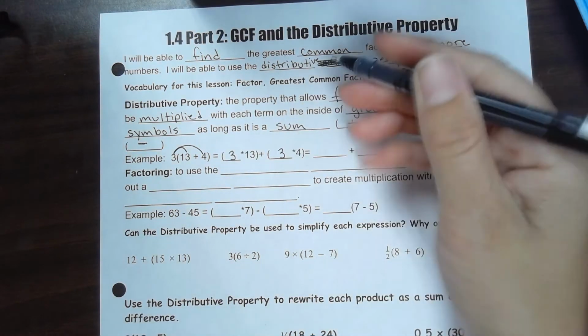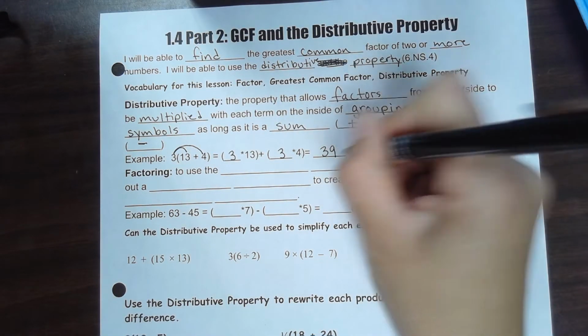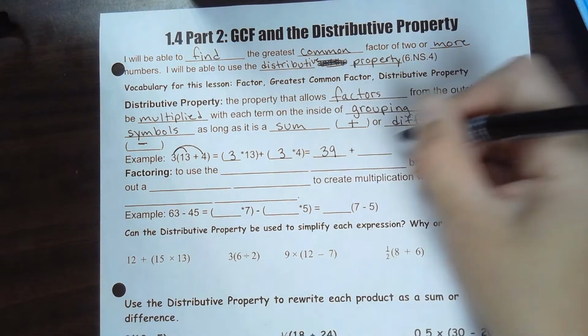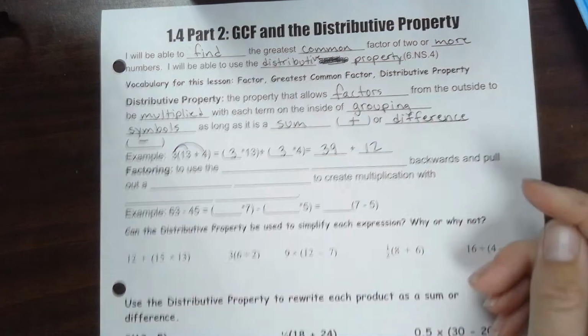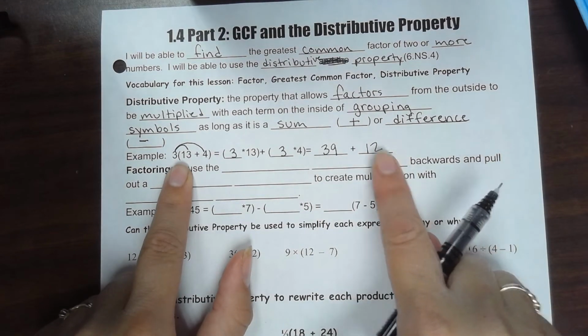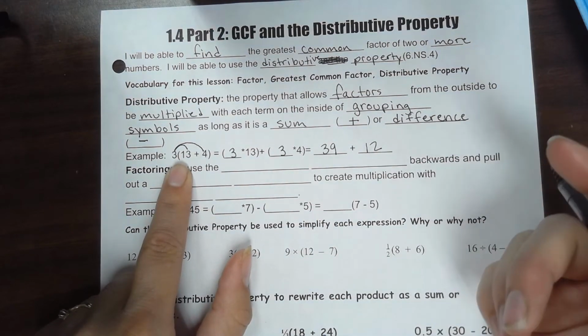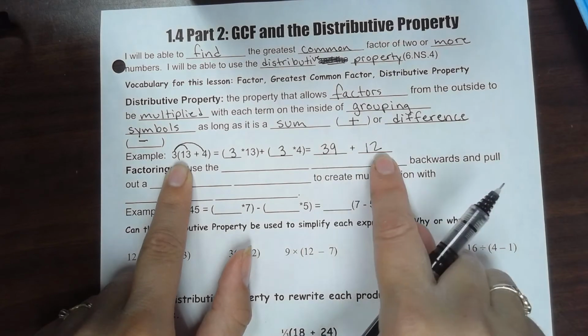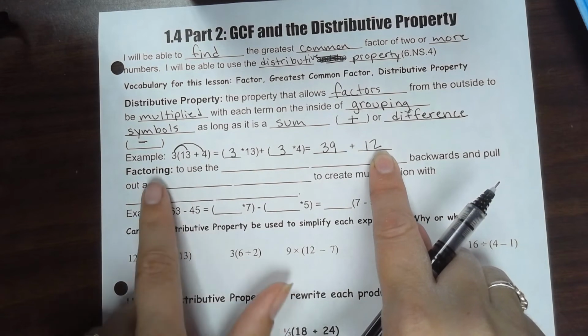So 3 times 13 is 39, and 3 times 4 is 12. So this can be rewritten as this sum. And then, of course, you could add it together to figure out what you have. But sometimes this is going to be useful to us.